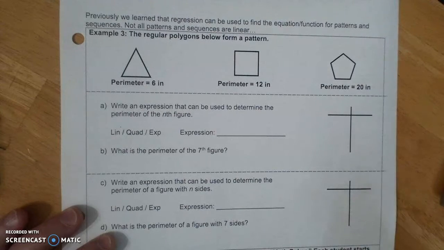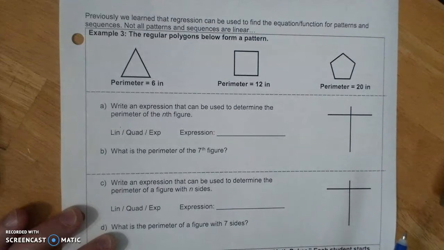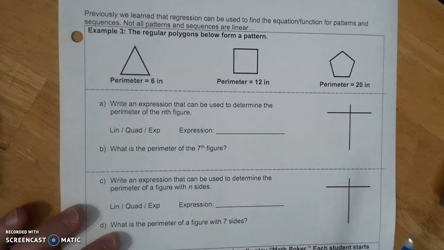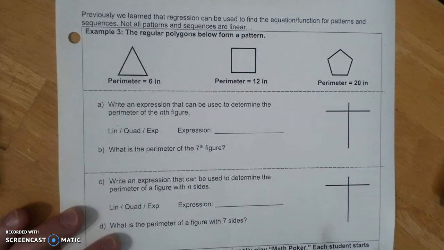I know that you will not have access to Desmos. This is just a teaching tool so we can show you how regressions are done on a graphing calculator. They're a little bit different for each calculator, but not that much. Okay, so regressions can be used to find equations or functions for patterns or sequences, whether it be linear, quadratic, or exponential. There's others also. There's arithmetic and there's geometric.